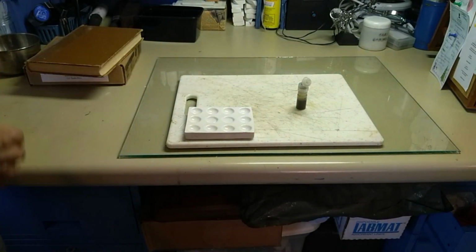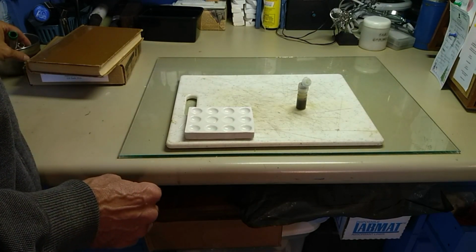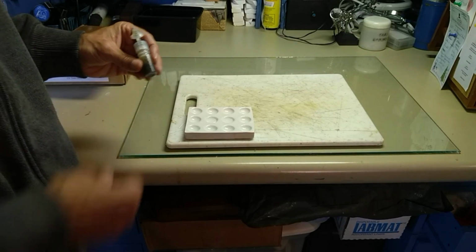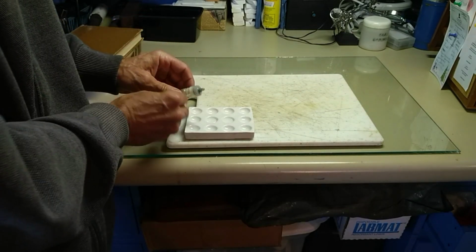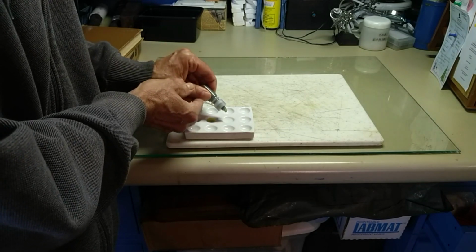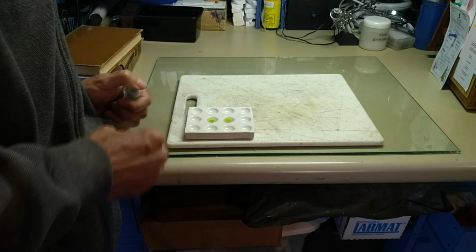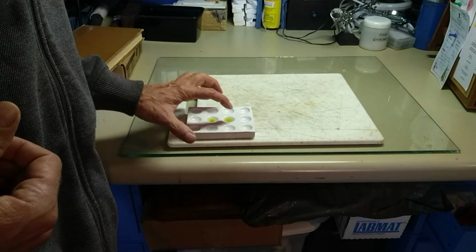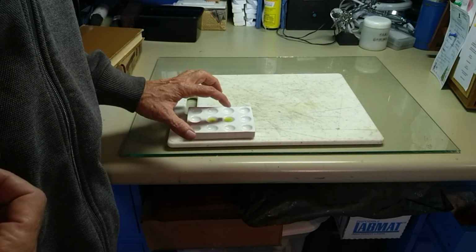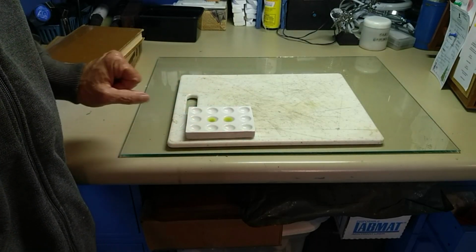And now I'll go ahead and do a spot test for iron with potassium ferrocyanide. This is a blank, and this is the sample. So if there was iron in there, this one would turn really blue. There might be maybe a little something in there, but not anything significant. So, no iron.